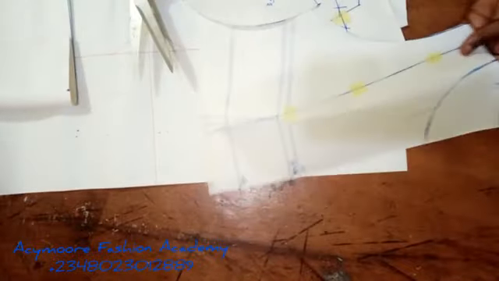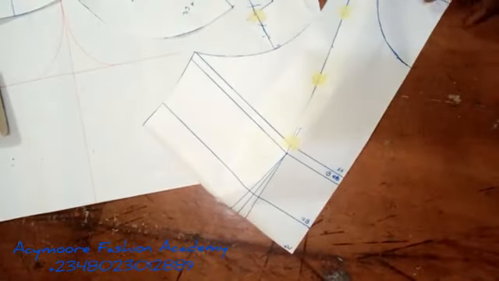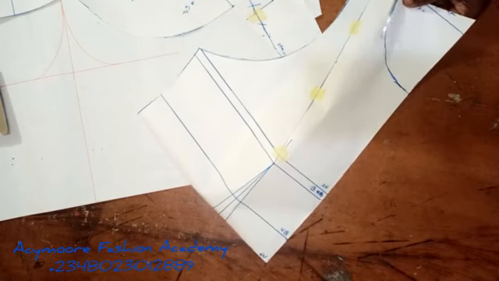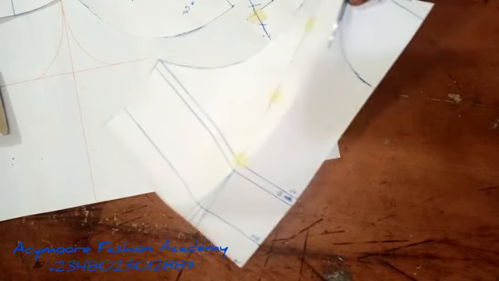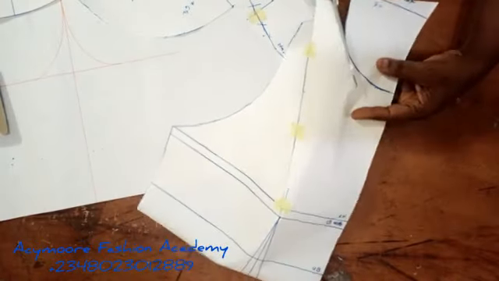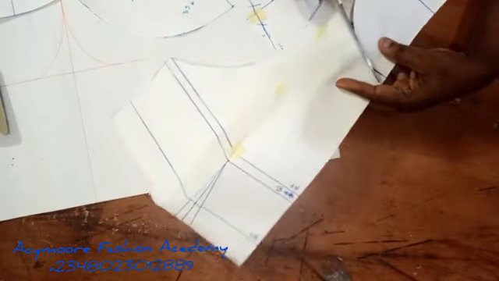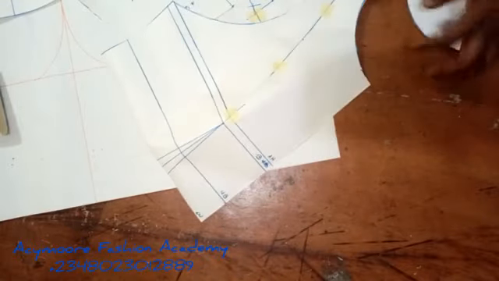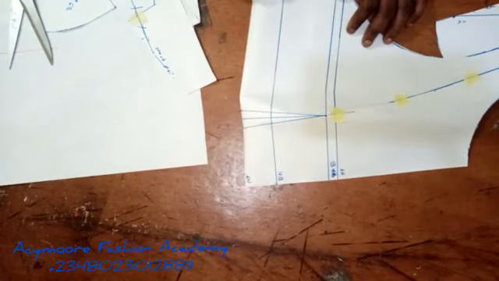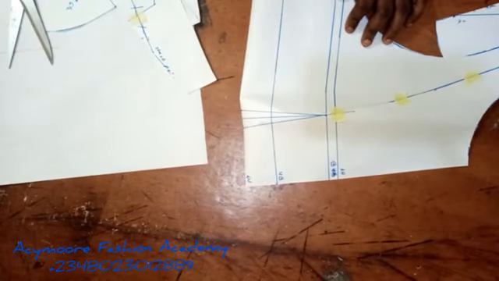Now here, so I have it here. I can cut this as well. As you can see, I can cut this as well. So here it is. Now if I want to transfer my darts, I want to open up here.